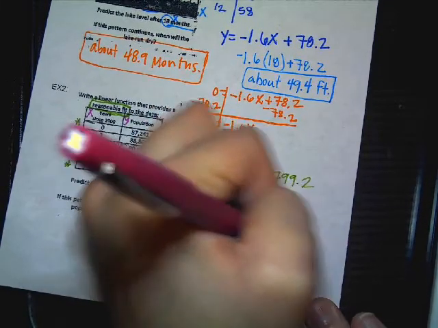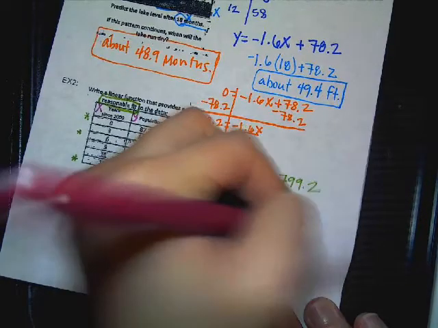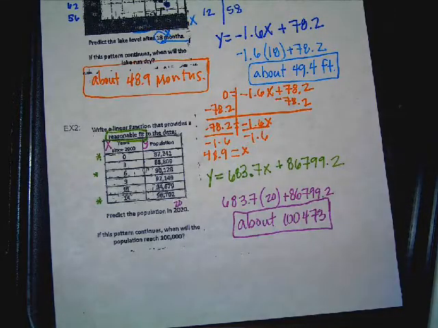So what's that tell me? What is that? Population. Good. So how many people?